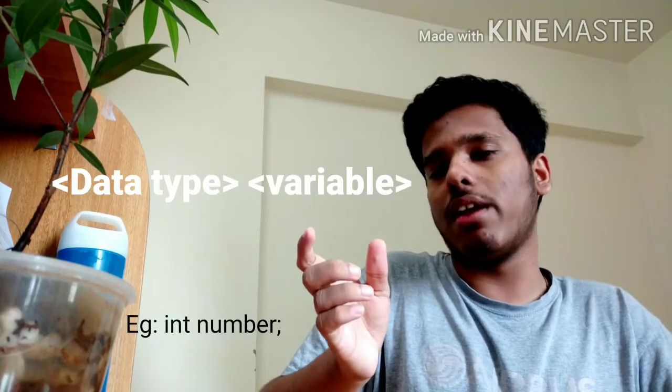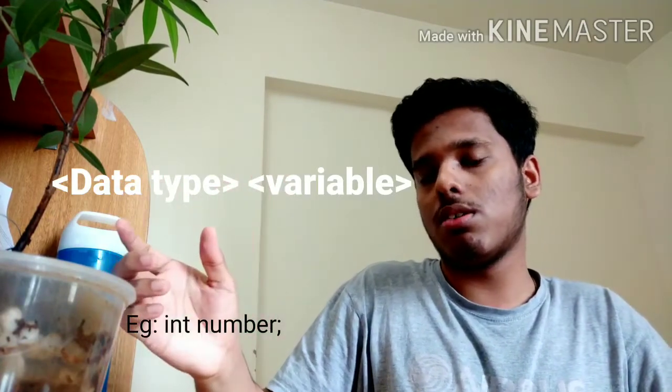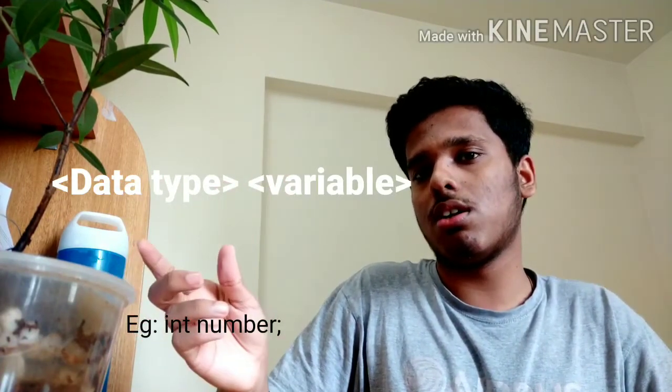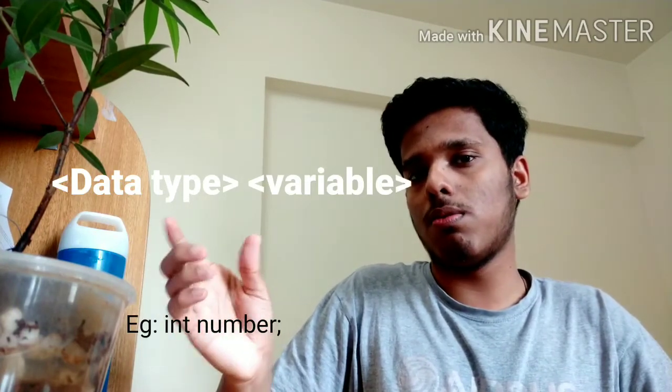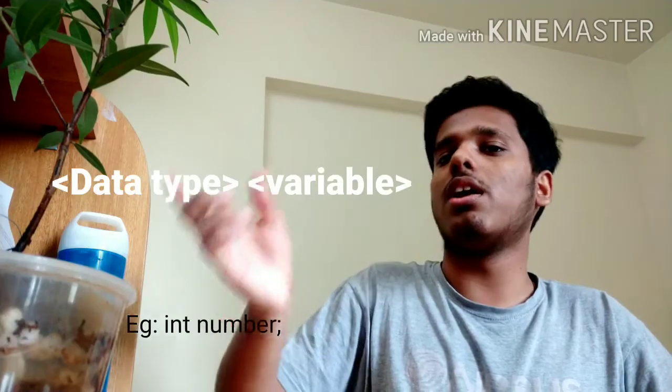Then next to it, with a space, we write the variable which should be of the data type you have written here.